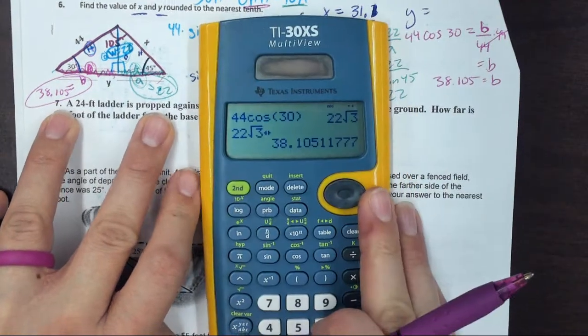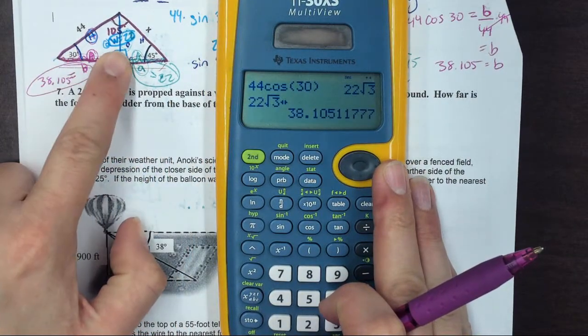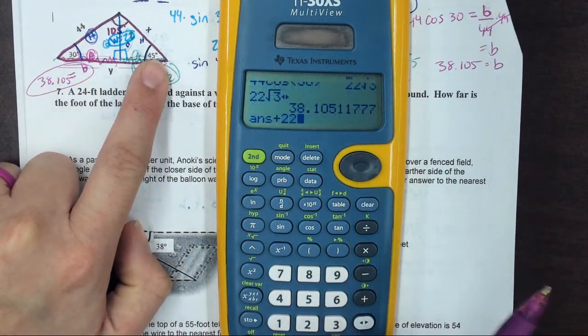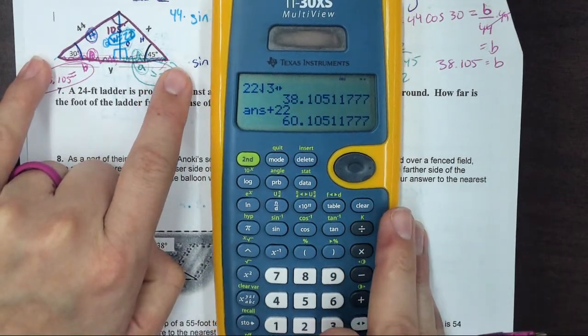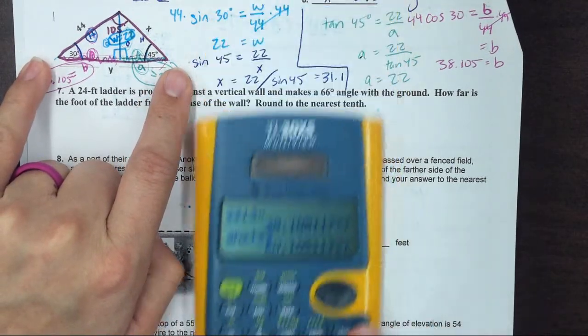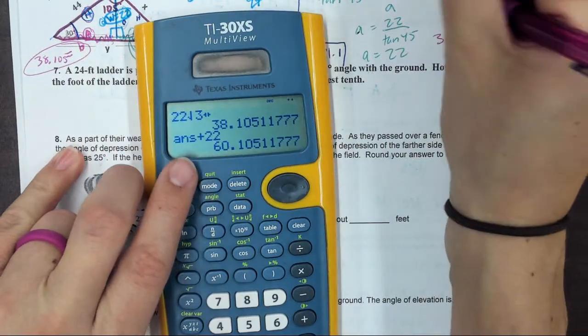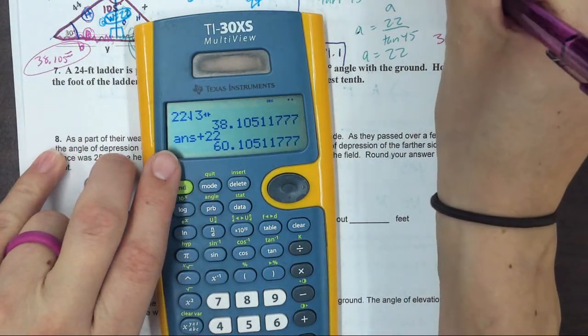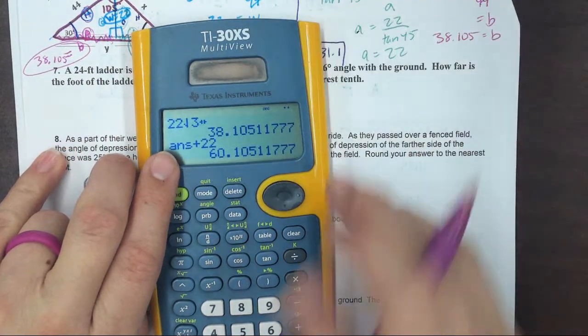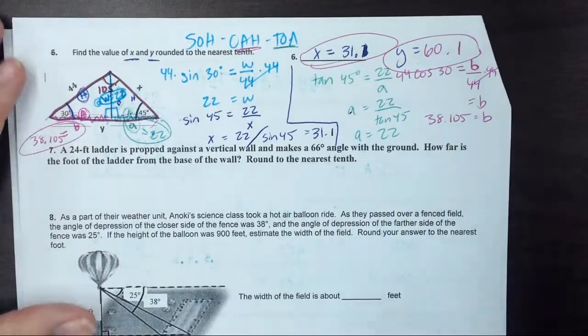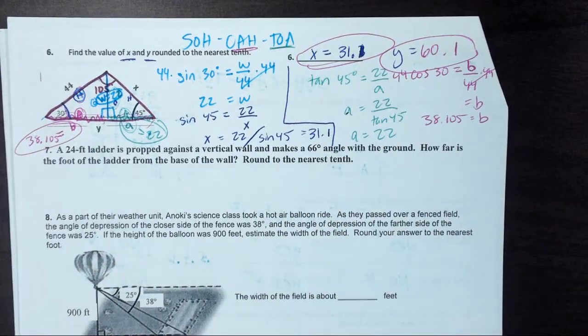So I already have that in my calculator. I'm just going to go ahead and add the 22 plus 22. That gives me my Y. All right, so in this case, Y ends up being, to the nearest 10th, 60.1. Whew, that's a tough problem. All right, rolling on.